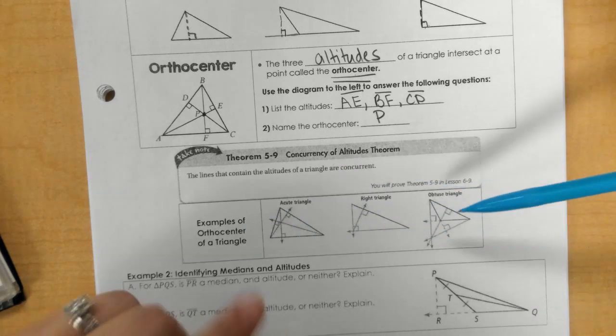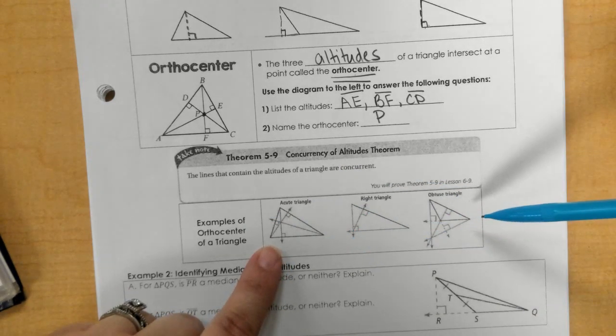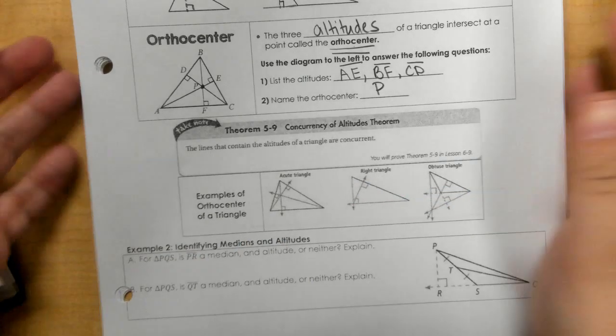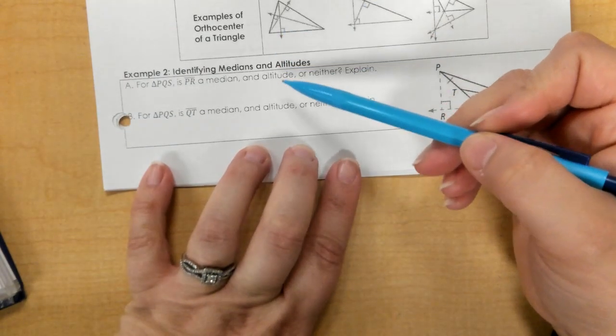So here are some other examples you can see of orthocenters. And the altitude is drawn.